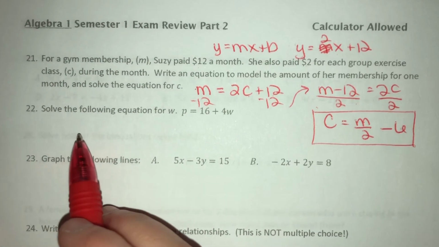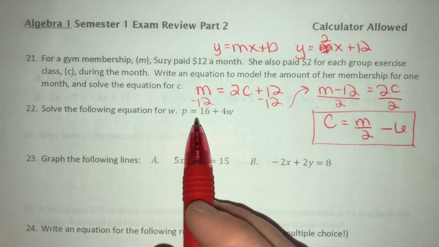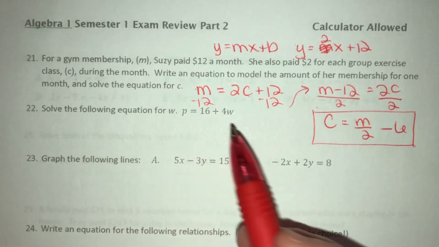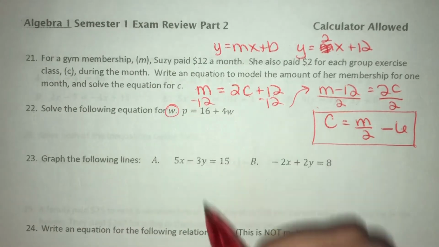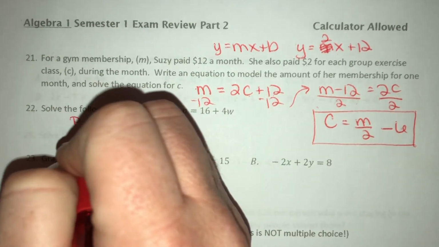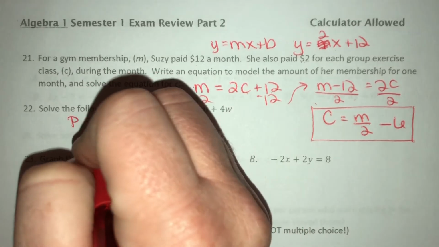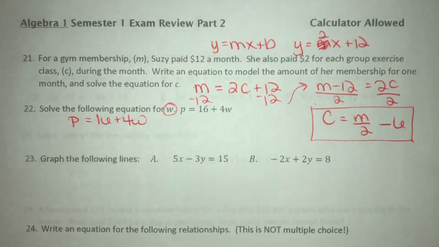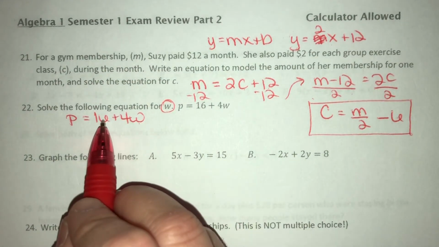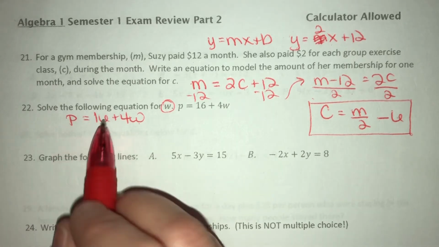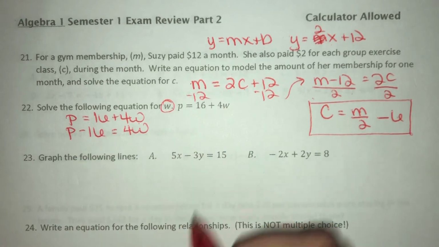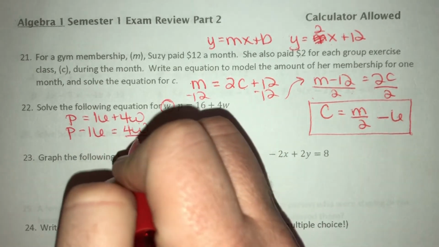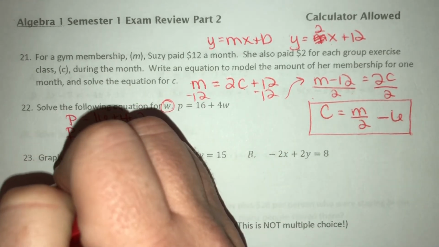Okay, number 22, solve the following equation for W. These are literal equations. You're just rearranging everything to get whatever variable by itself. So P equals 16 plus 4W. We want to get W by itself, so I need to get rid of the 16, minus 16 on both sides. P minus 16 equals 4W, and I want to get W by itself, so I divide by 4, divide by 4.